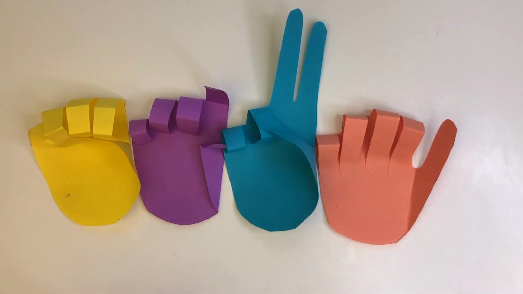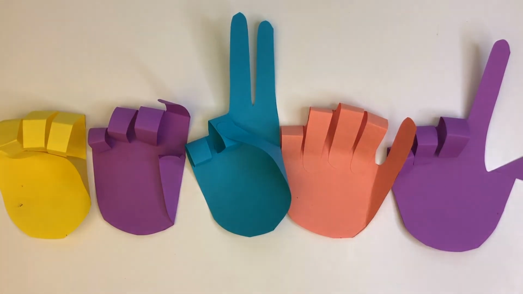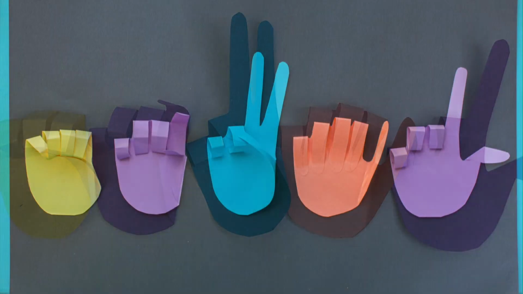After all letters are made, put them in order and hang your ASL word somewhere for all to see, like on the wall or a poster. I attached mine to a black poster board.